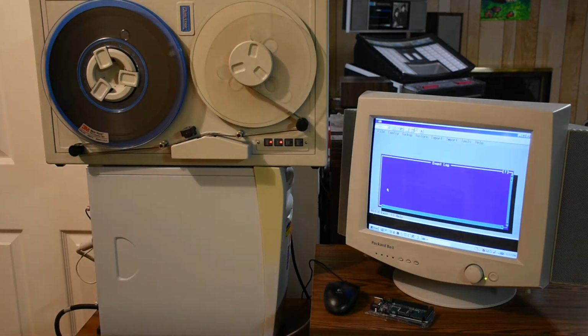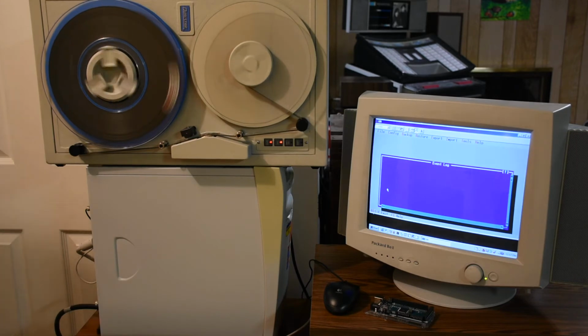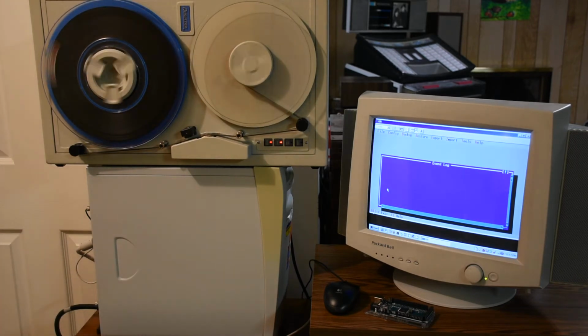Load the tape. The tape is now at the beginning. There's an optical marker.